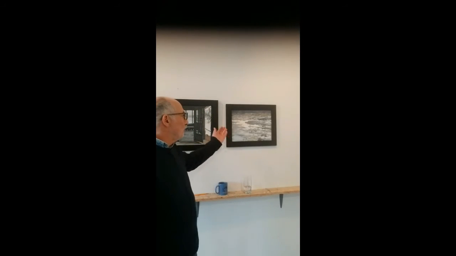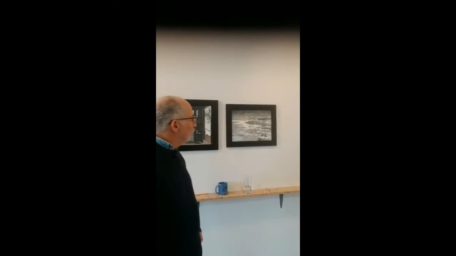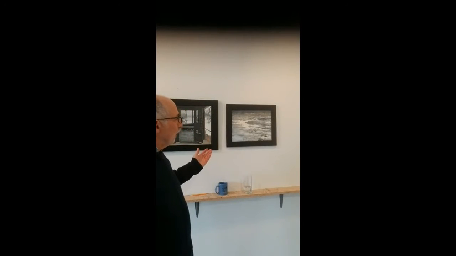So this painting here is the pattern of sort of wheel ruts in snow and ice. It's right around the corner. Just some farm field that has ruts from the season and from tractors and stuff. So that makes a pattern. It's kind of a cool pattern.